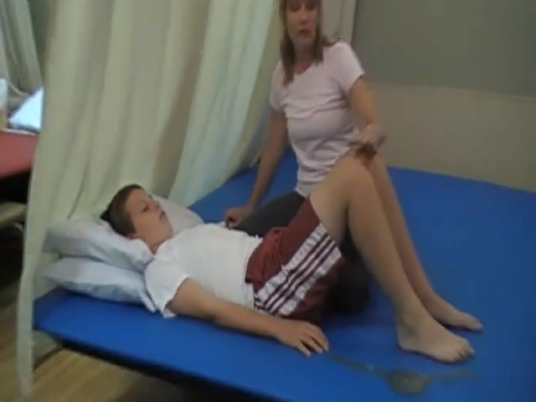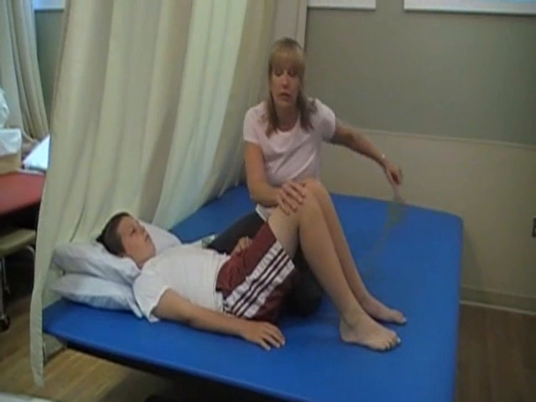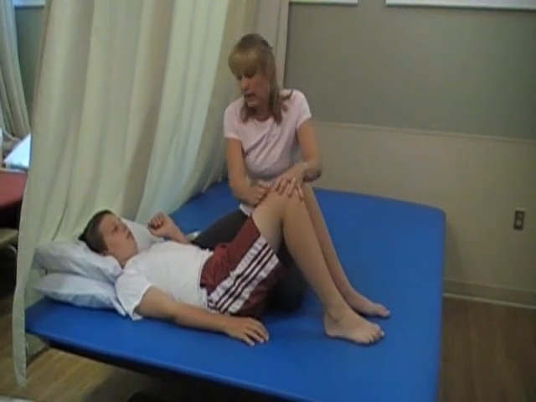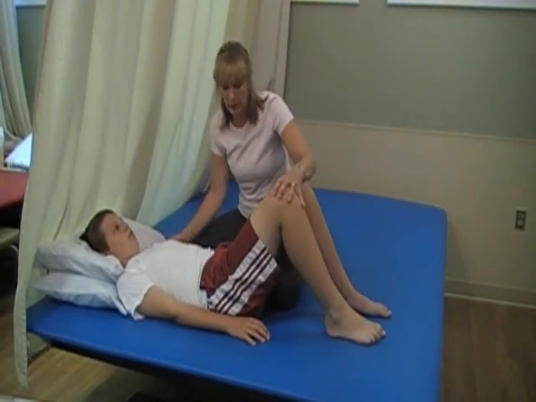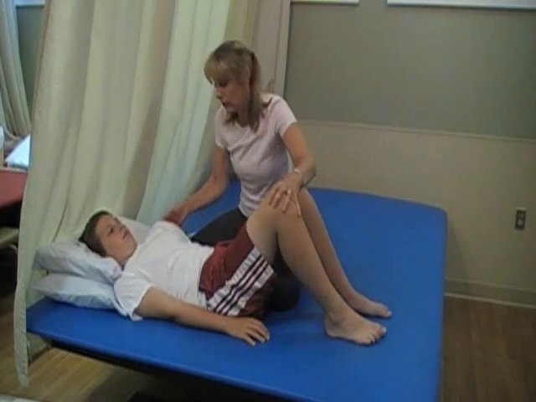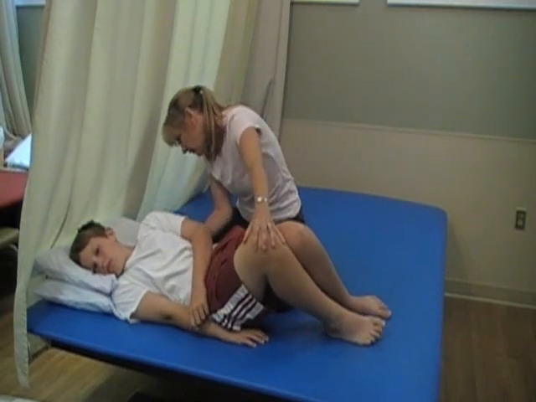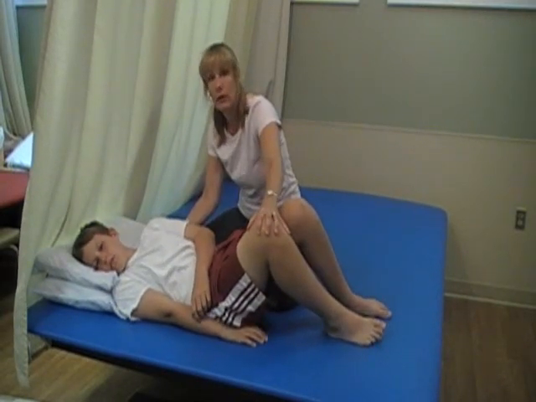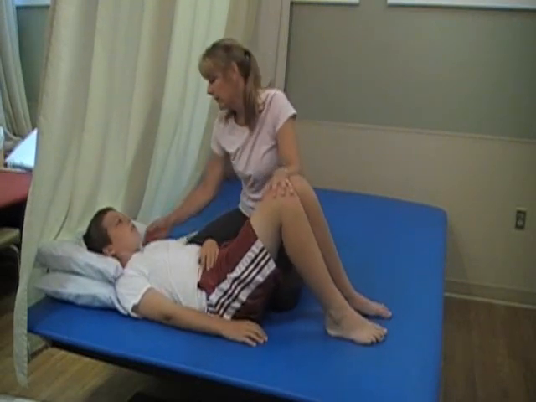Then the last thing you want to make sure that you do before you change positions is looking at their skin. I'm not going to do it here, but you actually would really visually inspect their skin, paying particular attention to the weight-bearing surfaces, their bottom, their back.